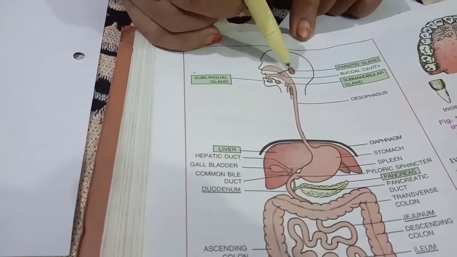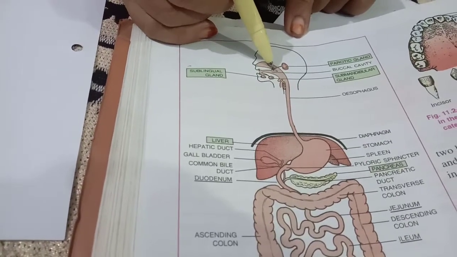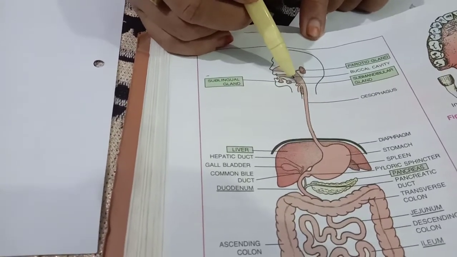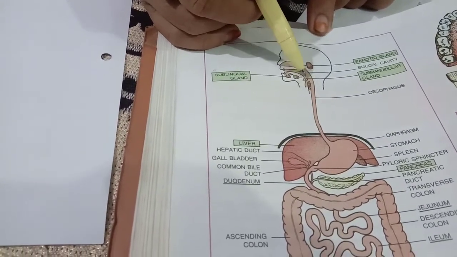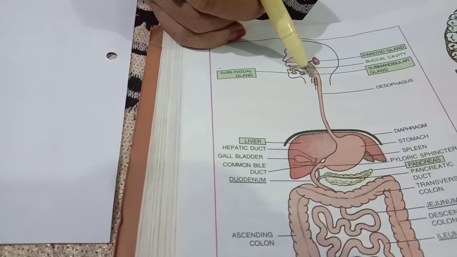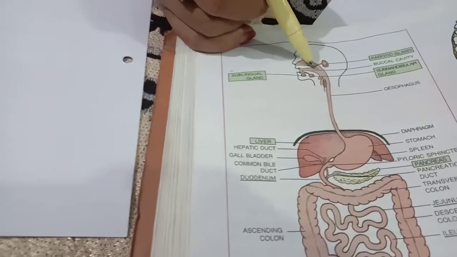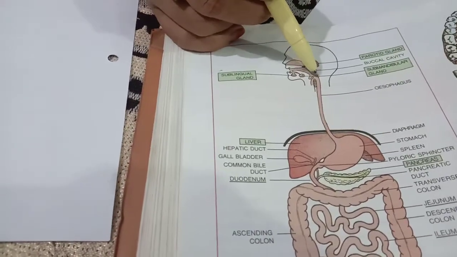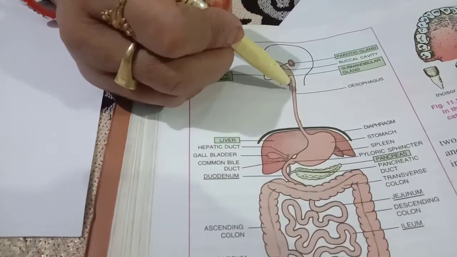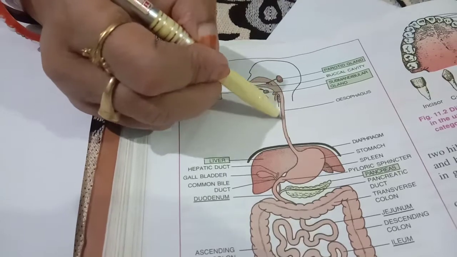When the food in the form of bolus is swallowed, what happens? The larynx, that is the opening of the windpipe, is covered by a flap-like structure called the epiglottis. After the swallowing of the bolus, the food enters the next phase of digestion, that is, it passes through the esophagus or food pipe.